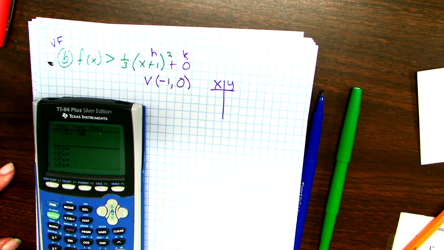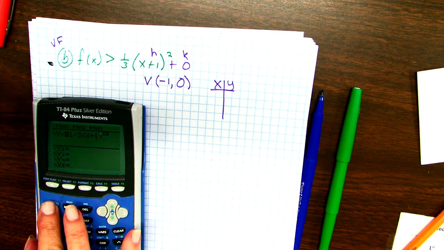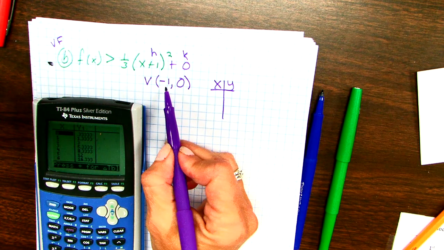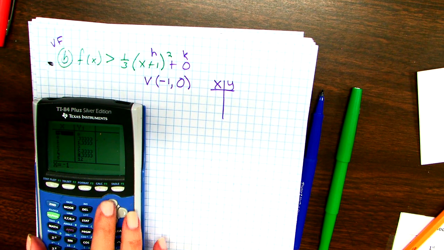1 divided by 3, that's 1/3, right? 1/3, parentheses, x plus 1 to the power of 2. And you can graph it if you want, but it's not going to give us anything. It's just going to tell us if our graph is right in the end. We want to go to the points. So I need to find where my vertex is. I'm going to scroll backwards. There it is, negative 1, 0.